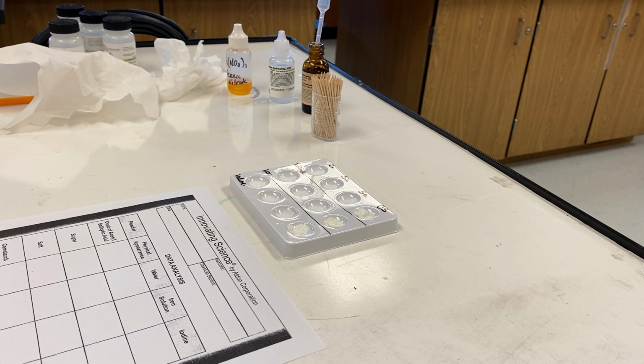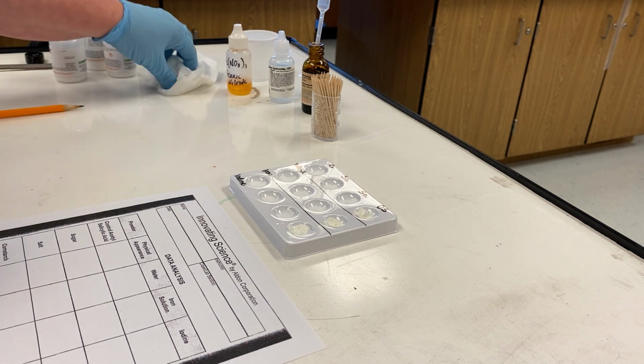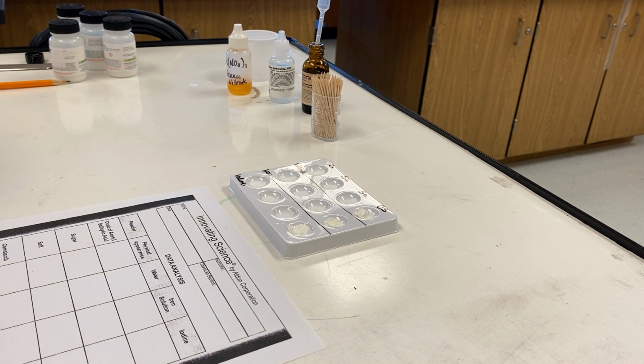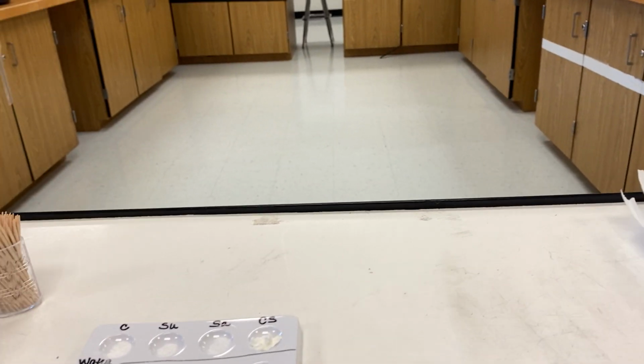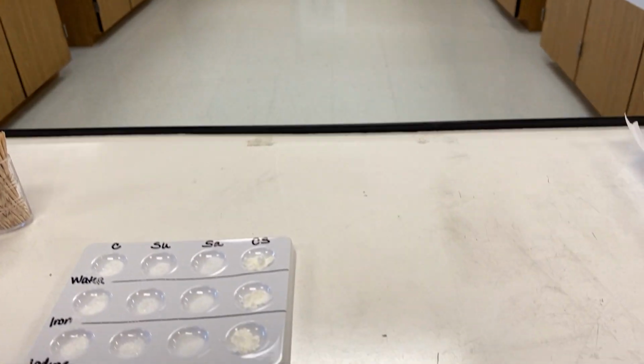I also needed some distilled water, so I have that as well. And now we can actually begin taking a look to see what type of reactions we are going to have with the different chemicals. So I am actually moving the camera so you guys can see this a lot better.